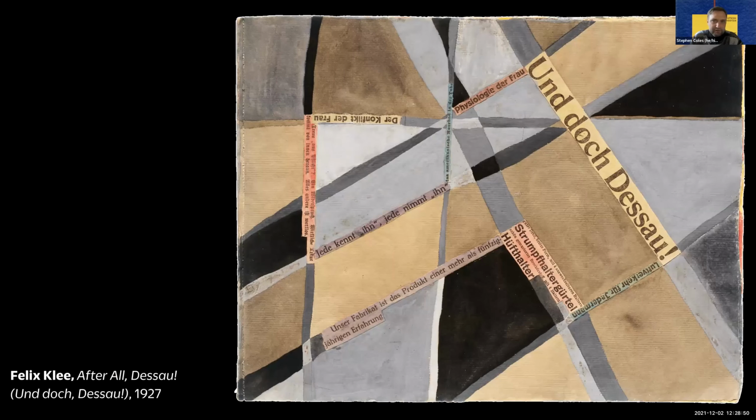This next one, we won't go through and identify every typeface because there's so many of them, but it's another example of a master or a professor at the school creating something unique, a personal project on their own. This is Felix Klay's work. He sent this letter to the German dancer Carla Grosch in 1927.